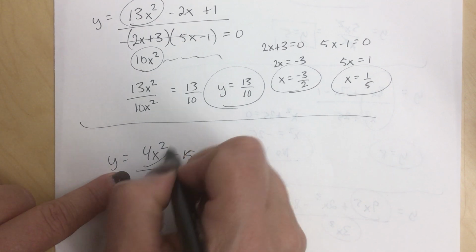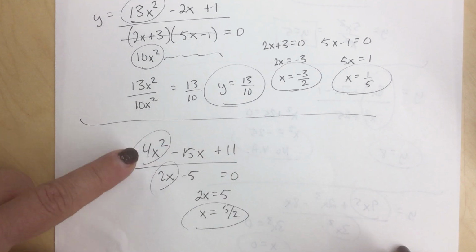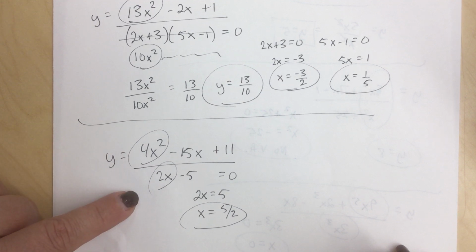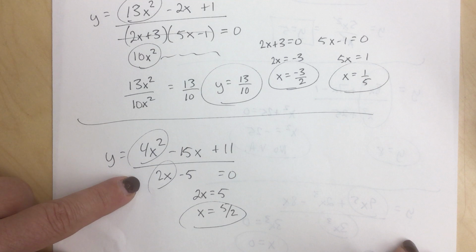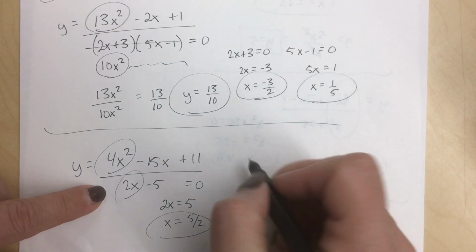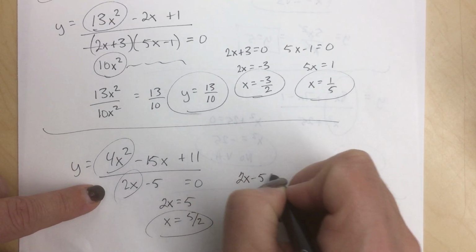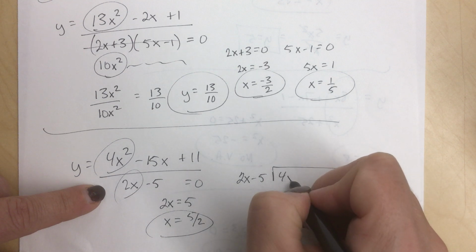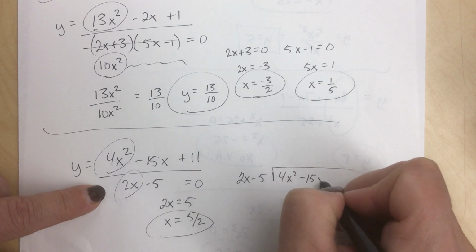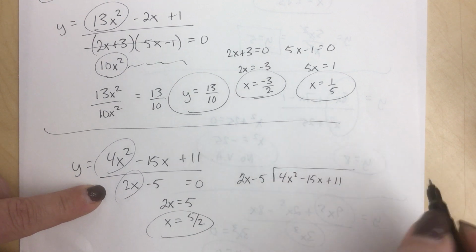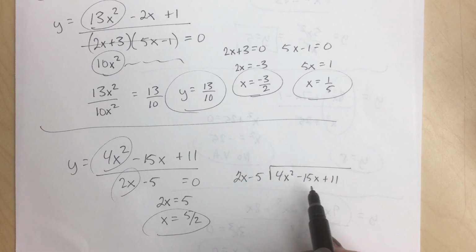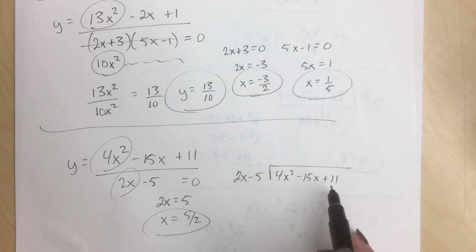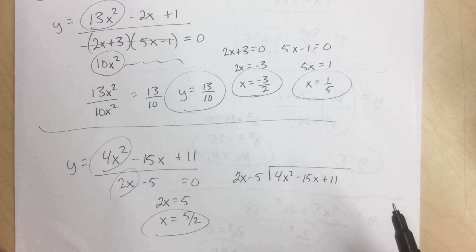Then look at the power on top and the power on the bottom. The top is 1 higher. That means there's no horizontal, but there is a slant. When the top is 1 higher than the bottom, you have a slant asymptote, and you have to do long division. So you put the top inside the box, and you make sure you put placeholders in there if you need any, but we don't need any here because I have an x term and an x squared term and a constant, so I don't need any.